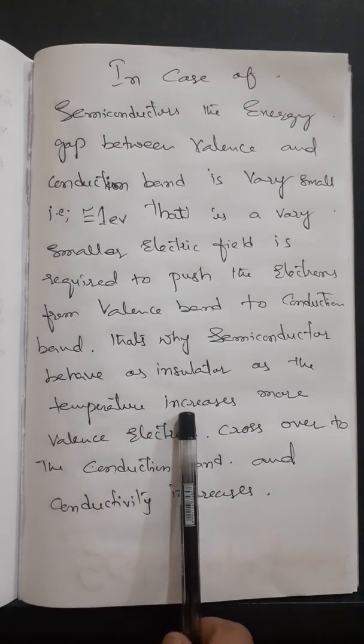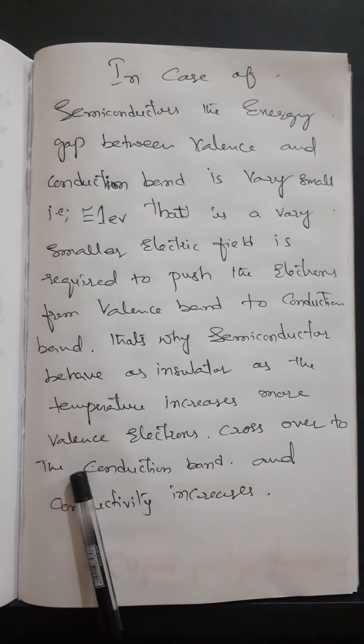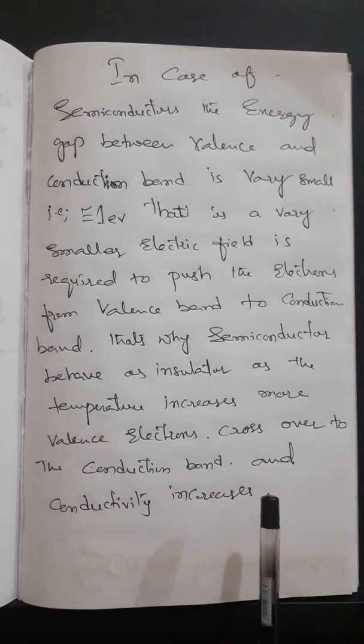As the temperature increases, more valence electrons cross over to the conduction band and the conductivity increases.